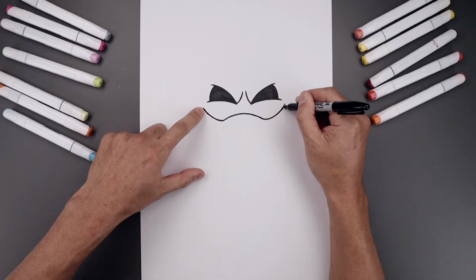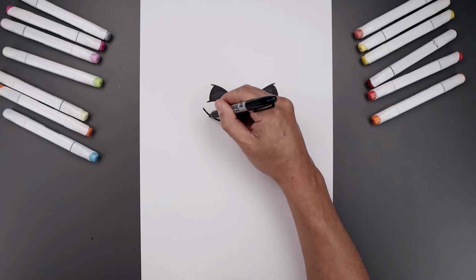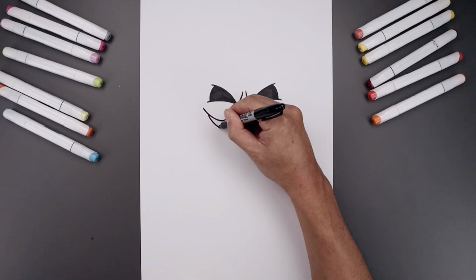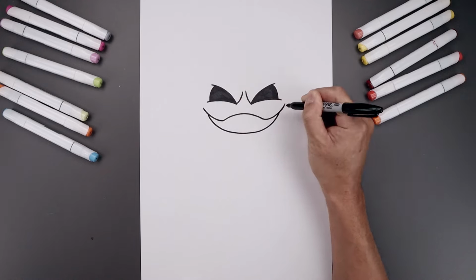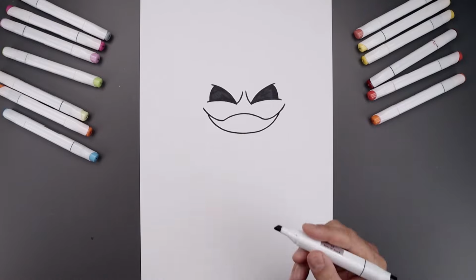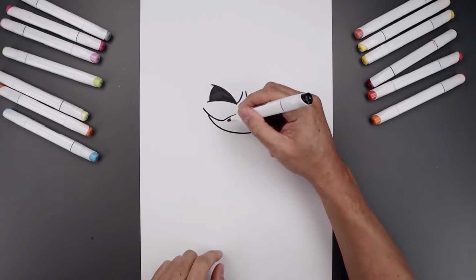From the corners of the mouth, we're going to step in and draw the bottom of the mouth. Let's start on the left. Come down the middle, round this out, and pull that back up. Now use a thick black marker to fill the inside of the mouth.